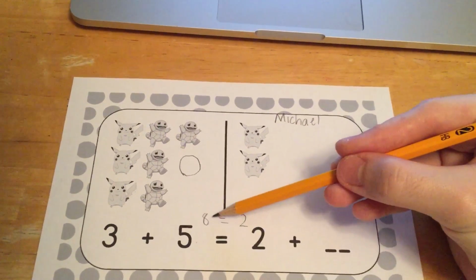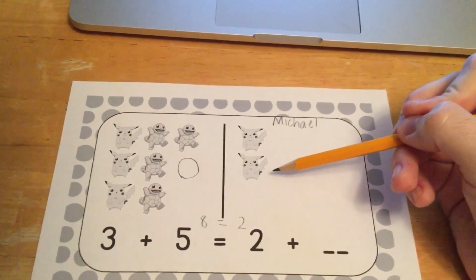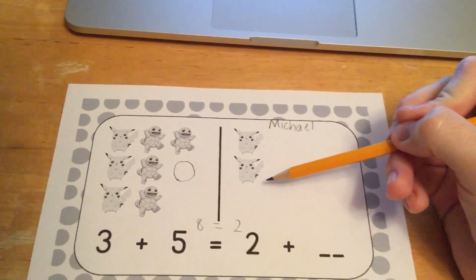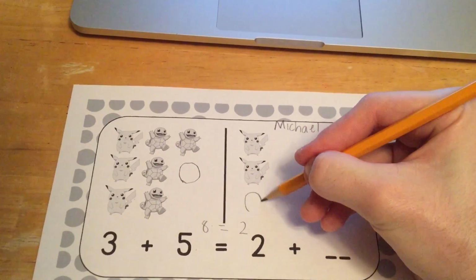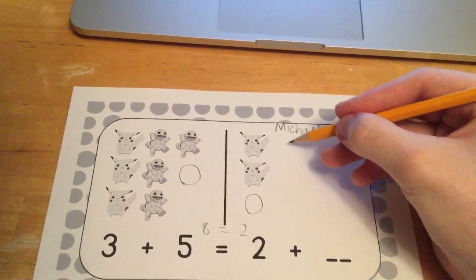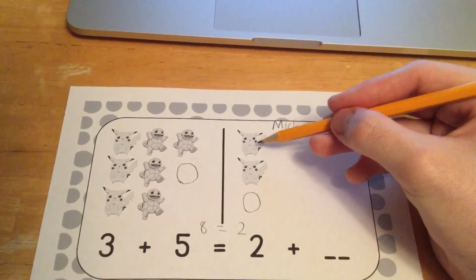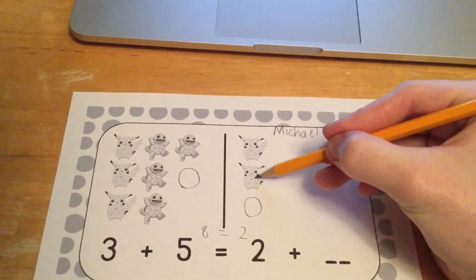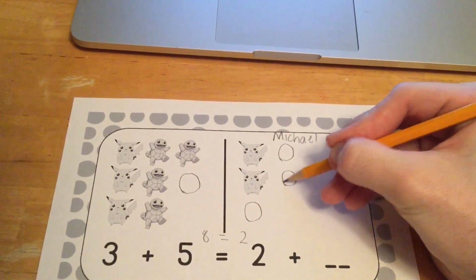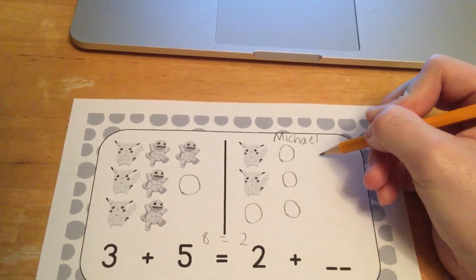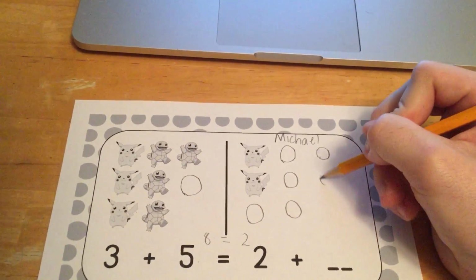Well, we're trying to get to the bigger number here, so we're going to add. We're going to add Squirtles until we reach 8. Actually, we're not going to start at 1. We're going to just go 1, 2, 3, 4, 5, 6, 7, 8.